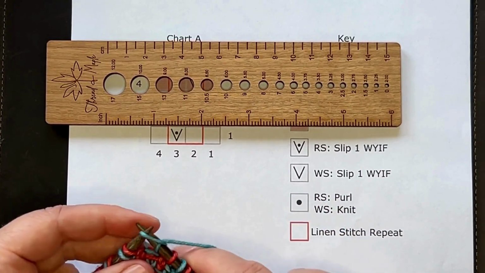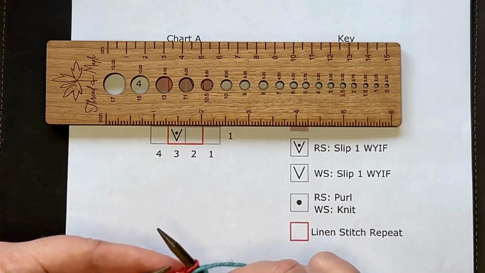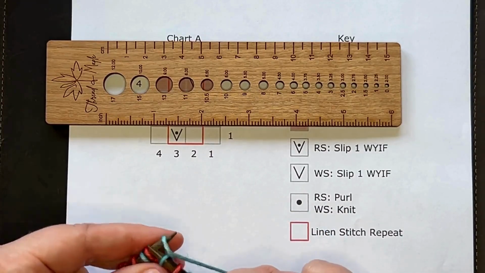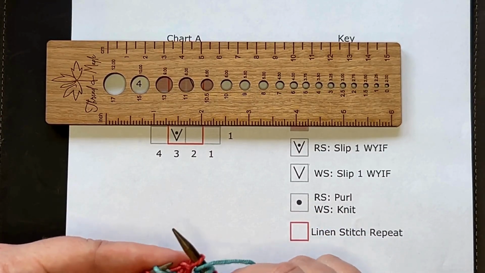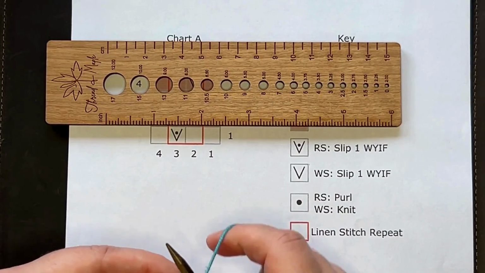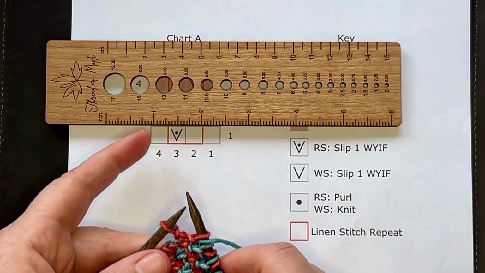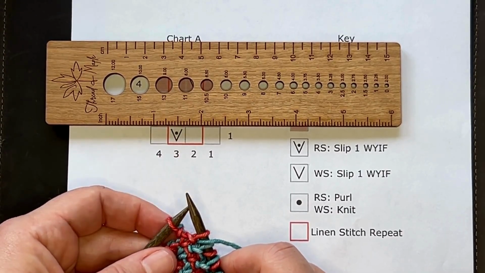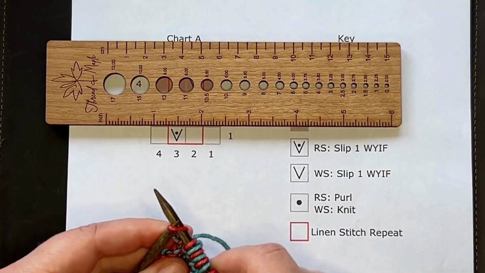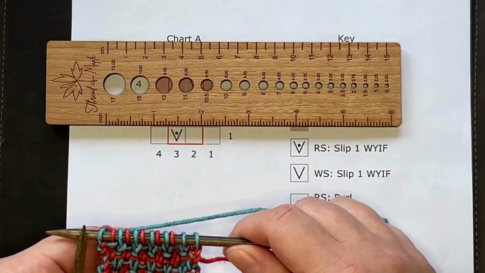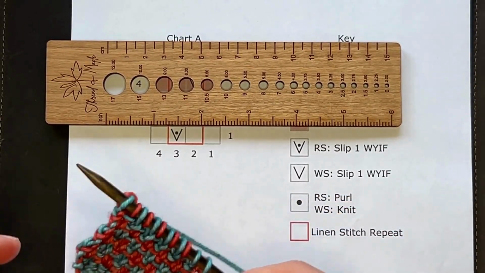And again, you repeat what's outlined in that section. It's usually red. It might be bolded, but it'll indicate that that's the repeat section. And then here I am knitting and slipping for the last time, and I have one stitch left. So I've completed the repeat, and now that last stitch there, I know I am going to knit. And because this is flat, I'm going to turn my work.